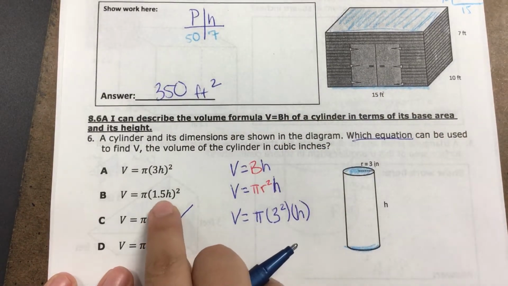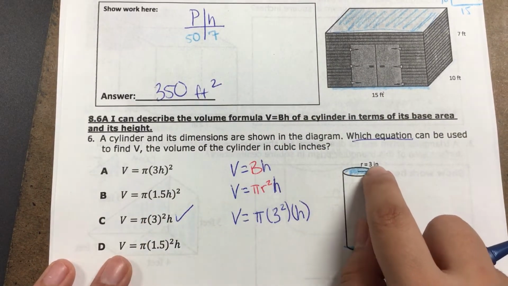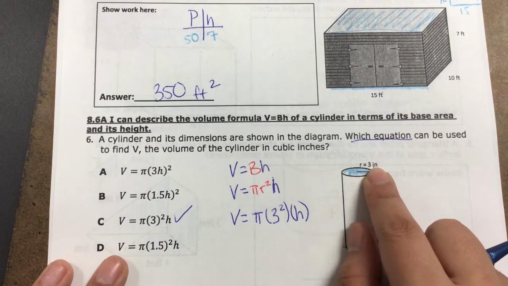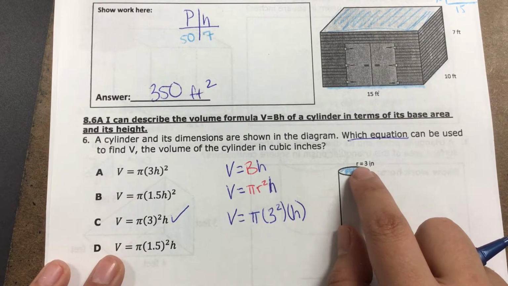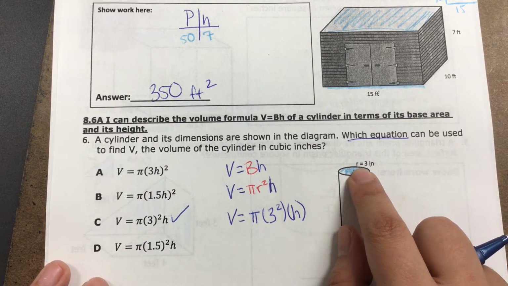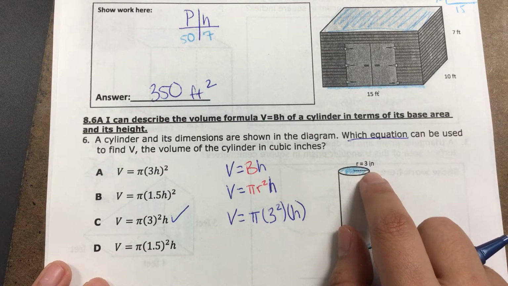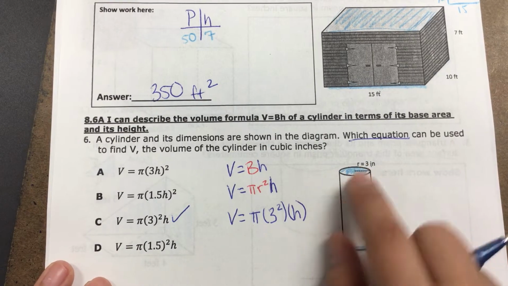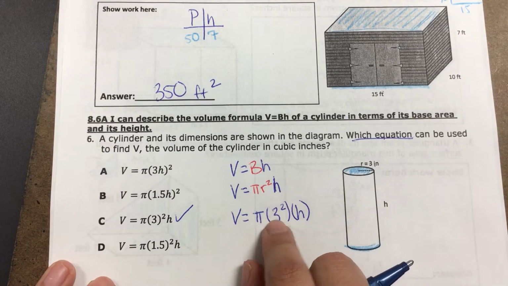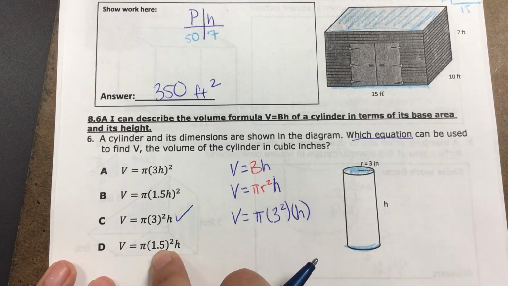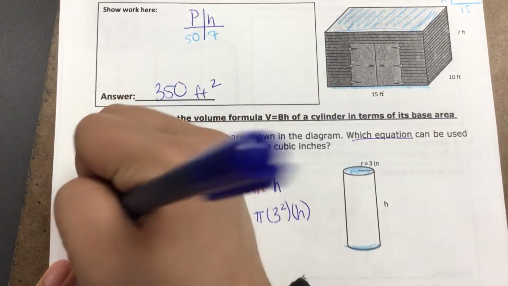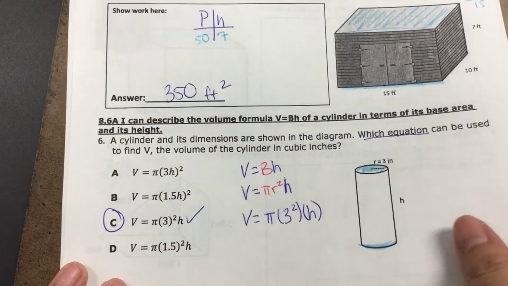But let's talk about where they got that 1.5. It looks like they got the 3 and cut it in half. Now we don't need to do that because this is already r. The only time that we're going to cut it in half is when it gives us the diameter, or d, instead. But it gave us r. We don't have to change it at all. It stays 3 squared. So here they did cut it in half, but that wasn't what they were supposed to do, so it ends up being C.